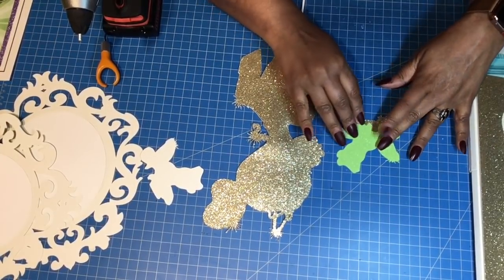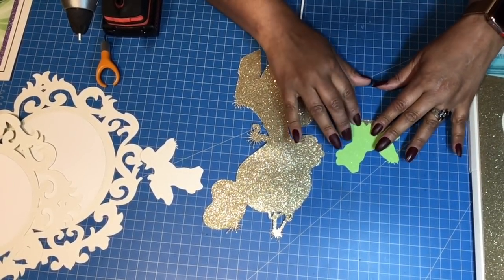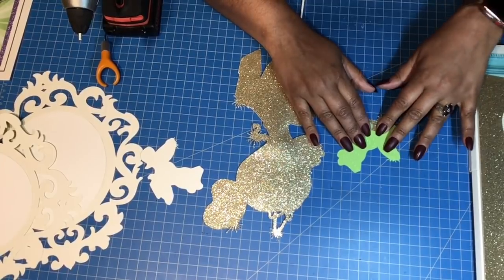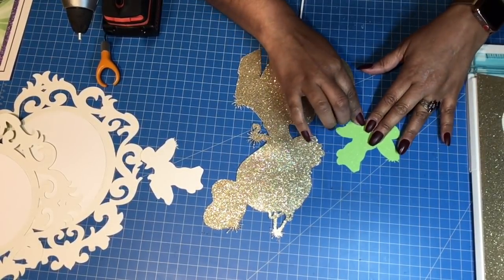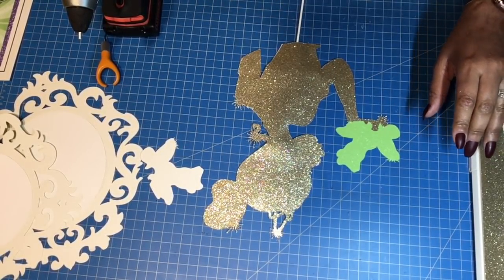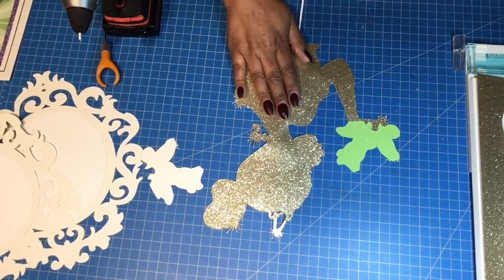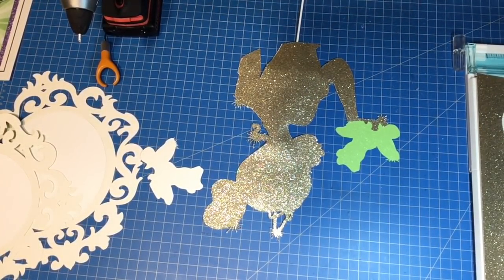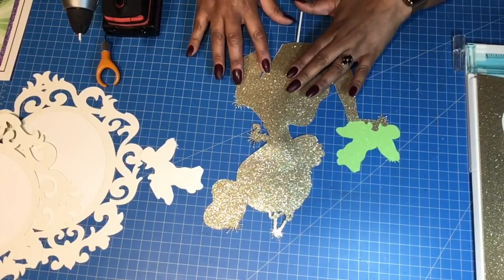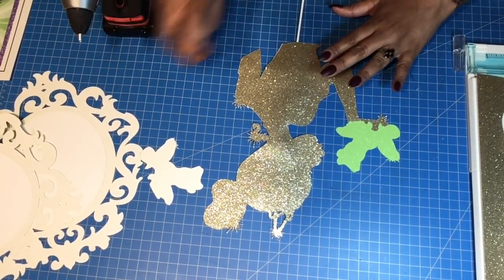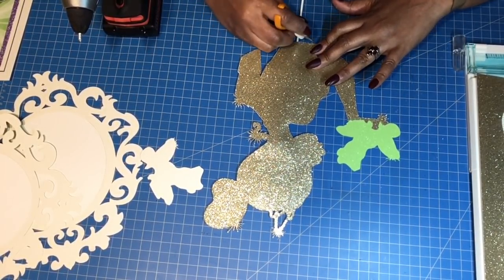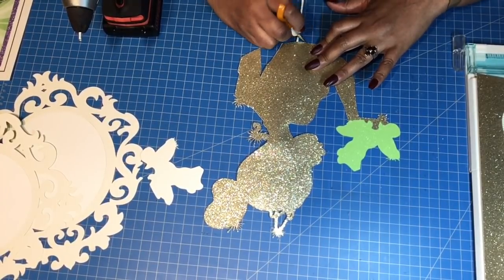I'm going to leave the link of where I got this SVG from Etsy. It's a new seller on Etsy. She doesn't have a lot of digitals. I was hesitant about buying the SVG because she just started. She only has a few sales.